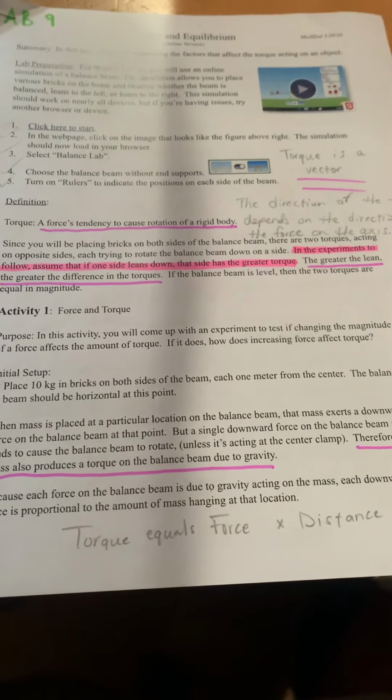For activity 1, I just highlighted some key points. Torque equals force times distance. For activity 1, I would place a 10 kilogram brick on both sides, each 1 meter from the center. So that would look basically like this: 10 kilograms on each side. And they would balance off, which means the torques are equal. On to the next page.